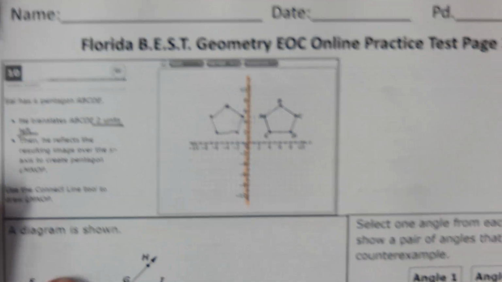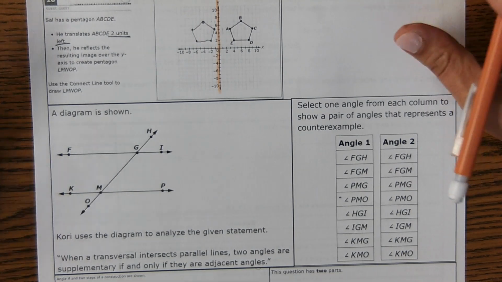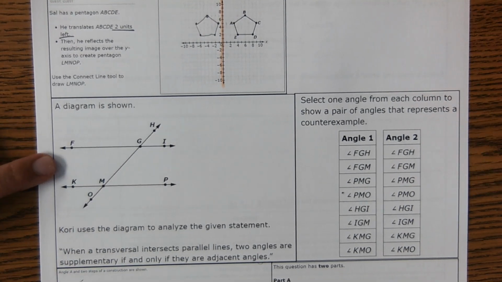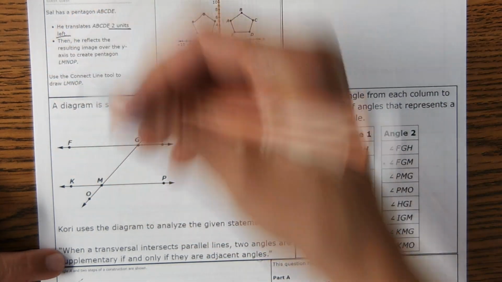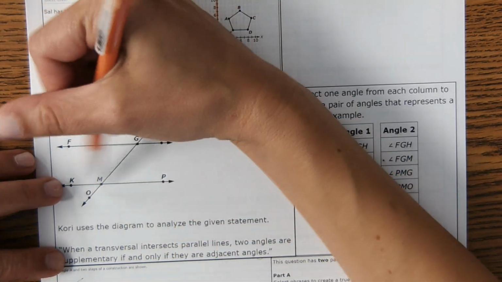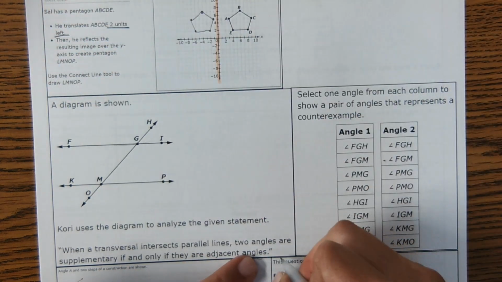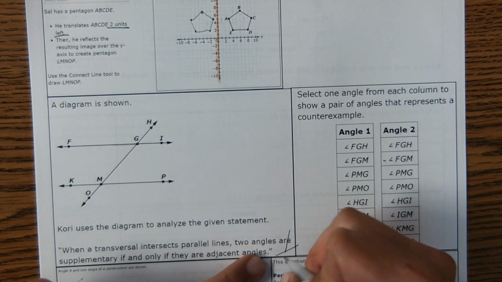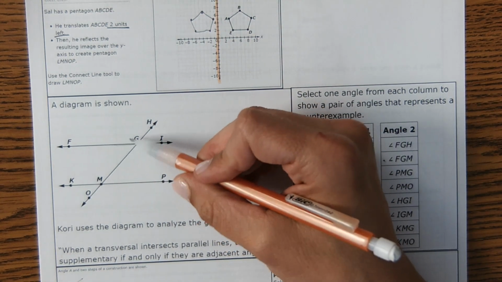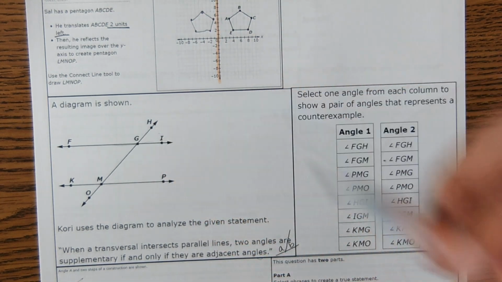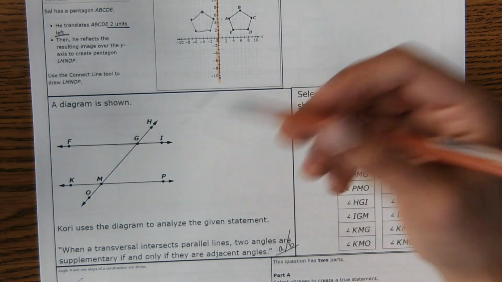Okay, next. For this one here, it says a diagram is shown. Core uses the diagram to analyze the given statement. When a transversal intersects parallel lines that are shown, 2 angles are supplementary if and only if they're adjacent angles. Adjacent angles are angles right next to each other, and in this picture, all the adjacent angles would be supplementary. However, it's not the only situation where angles are supplementary.